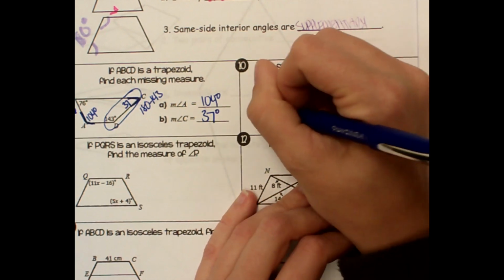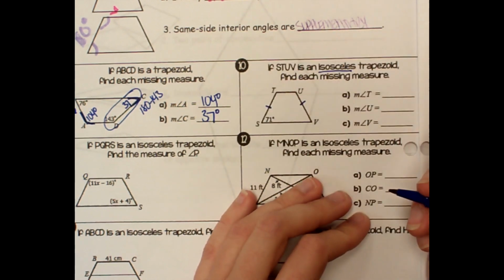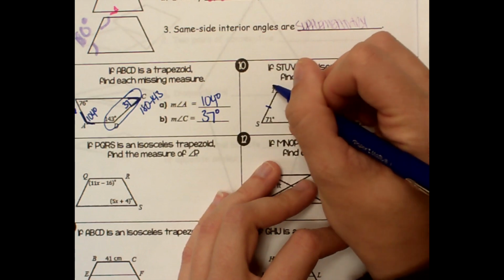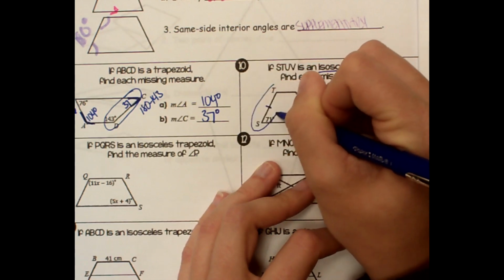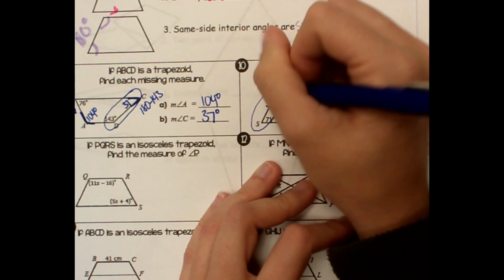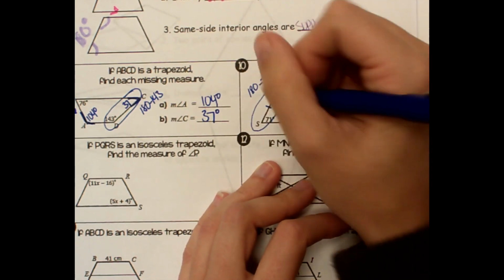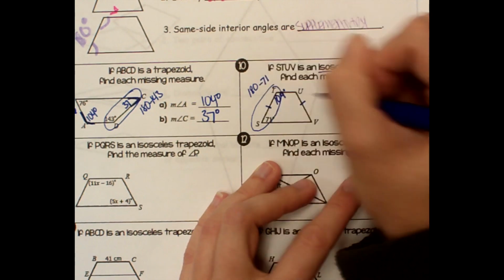Isosceles trapezoid means that this side is congruent to that side. Finding each missing measure. The first thing it wants is the measure of angle T. It has same side interior angles are supplementary. So 180 minus 71 means that that interior angle is 109 degrees.